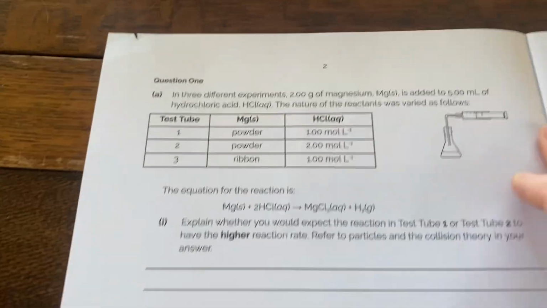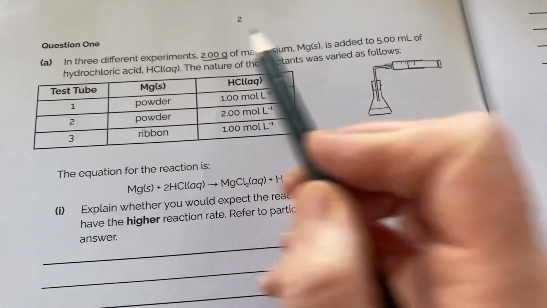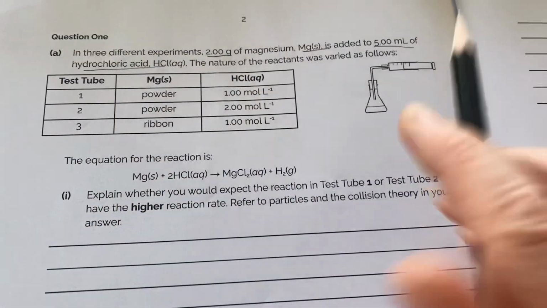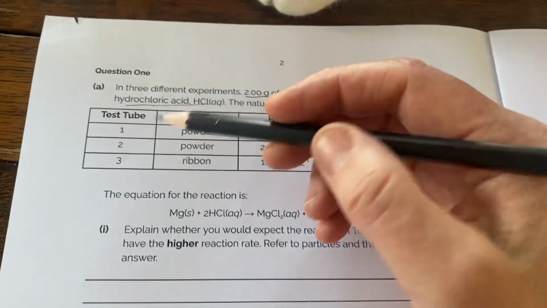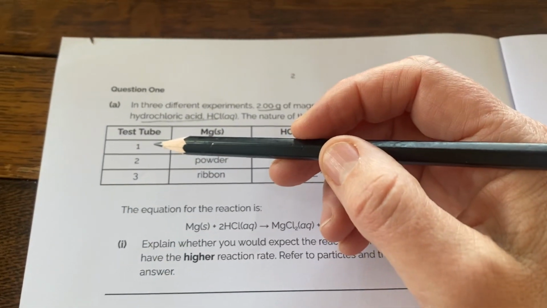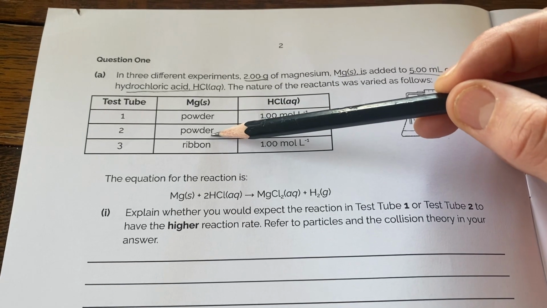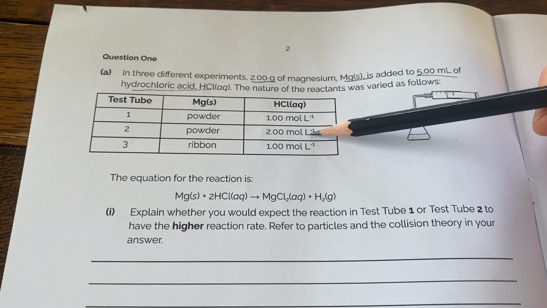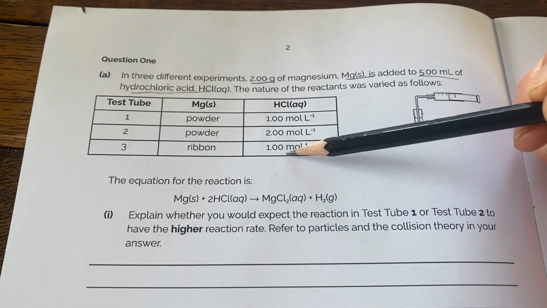First question is about rates. In 3 different experiments, 2 grams of magnesium is added to 5 mL of hydrochloric acid. So the amount of the reactants is not changing. The nature of the reactants was varied as follows. We've got 3 test tubes, 1, 2 and 3. In test tubes 1 and 2, they are both powdered magnesium with different concentrations of hydrochloric acid. And in test tube 3, we have ribbon, and it's got 1 mole per litre.